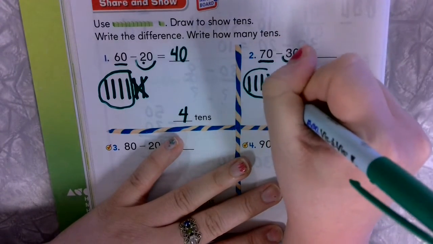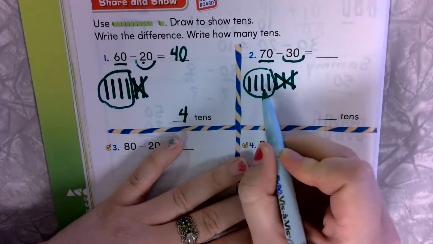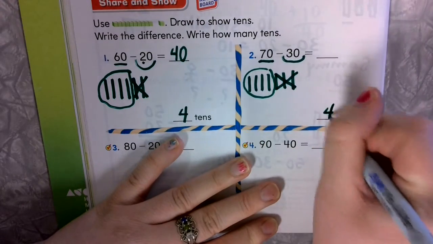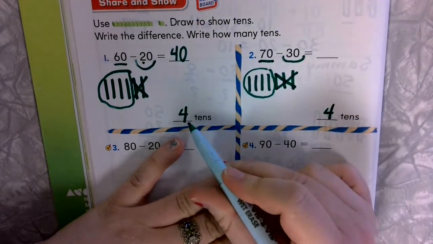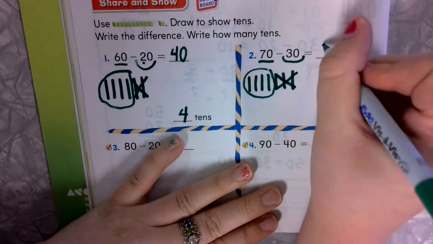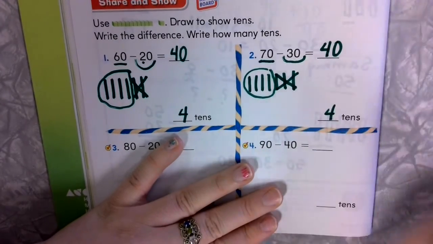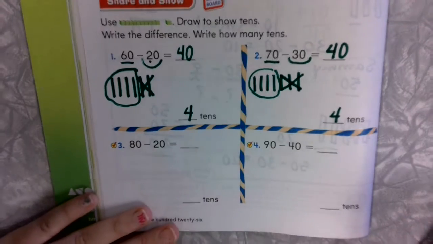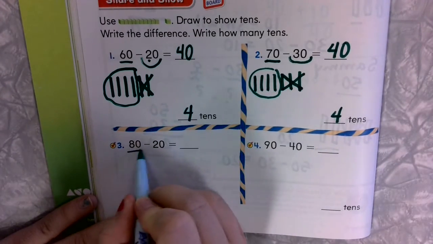So here's what we have left. We have 1, 2, 3, 4 10s left. And we know from our last problem, 4 10s is the same as 40. Good job, you guys.